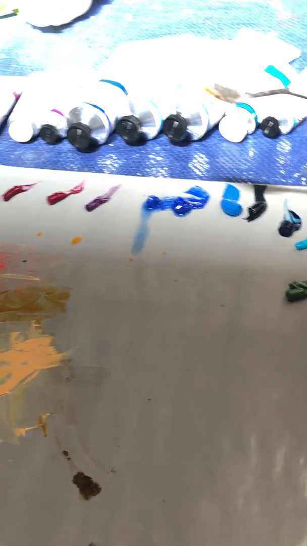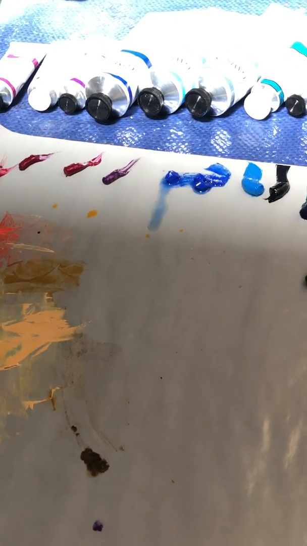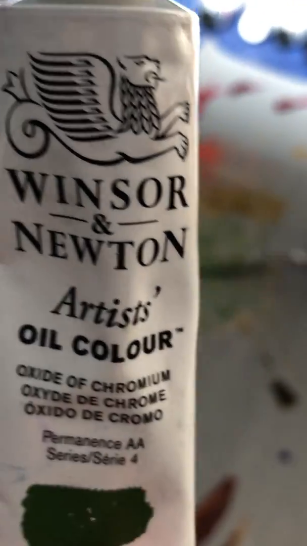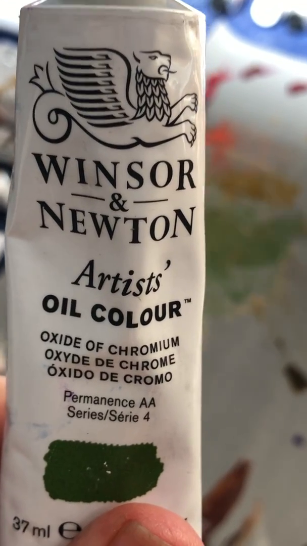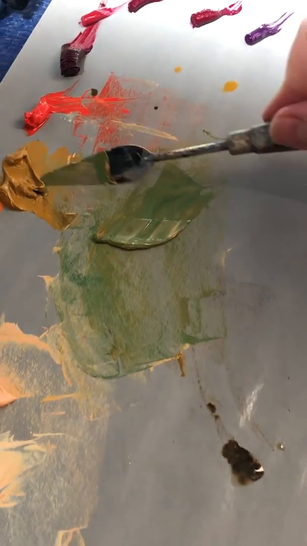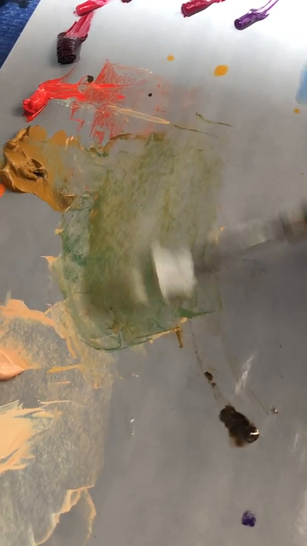So, a touch of green. A touch of green, yeah. And this is for our audience, oxide of chromium, Winsor Newton. This is oil paint. So I'm adding the green with the ochre because I feel like it would be a really nice starting point of the shadow of her skin.